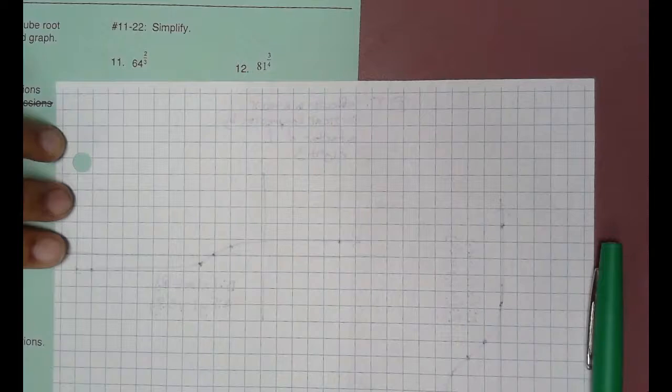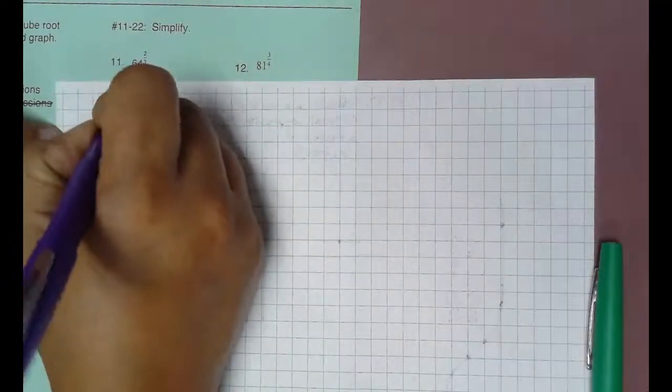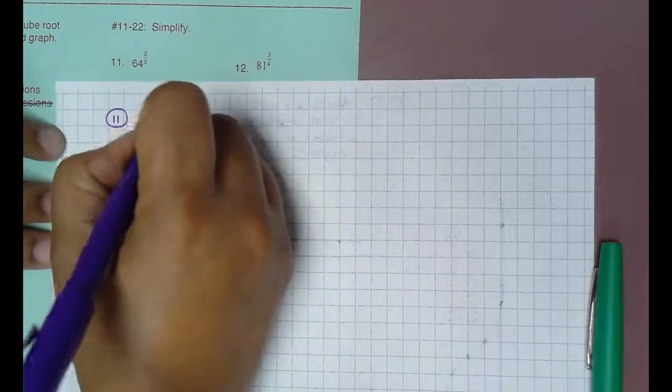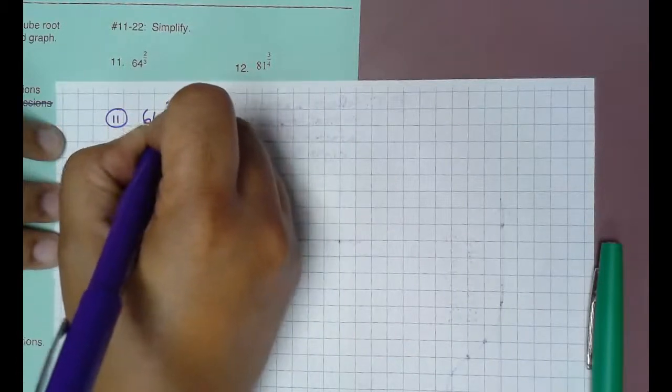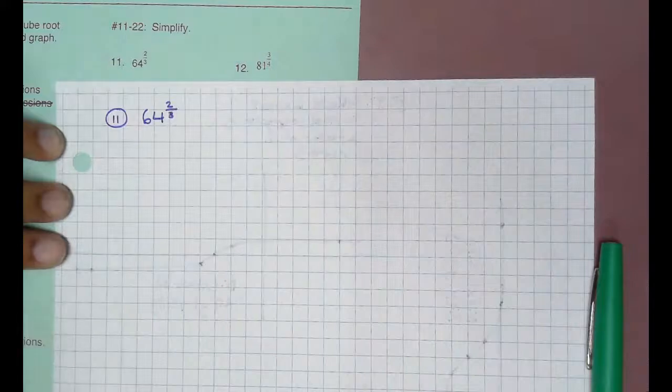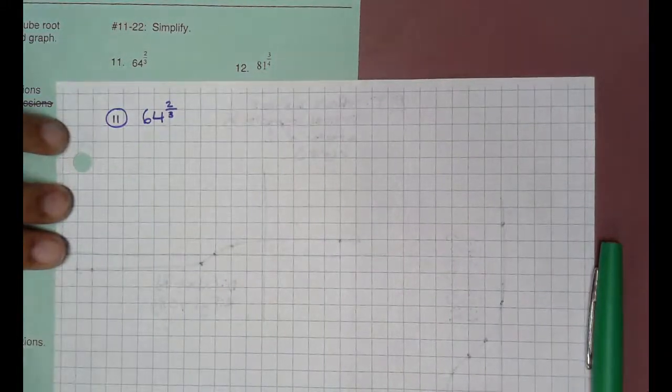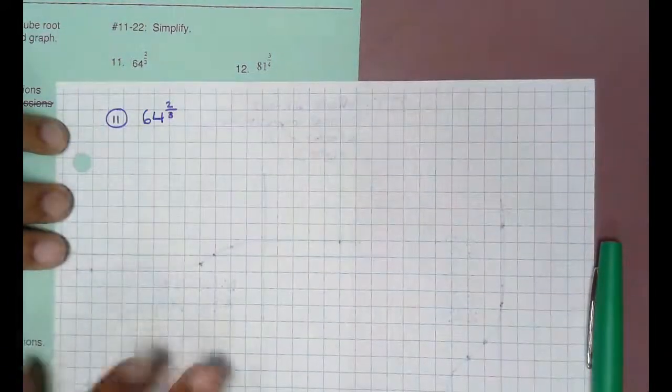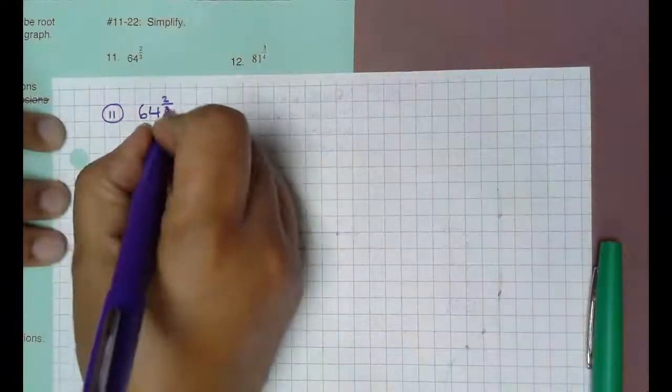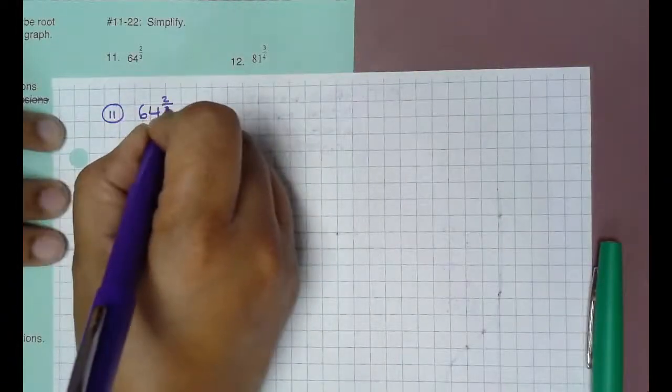Okay, now we're going to go on to simplifying numbers 11 through 22. So number 11, we have 64 to the 2/3. If it helps, you can write it in radical notation. And just as a little review, roots go on the outside, and the roots are always on the bottom.